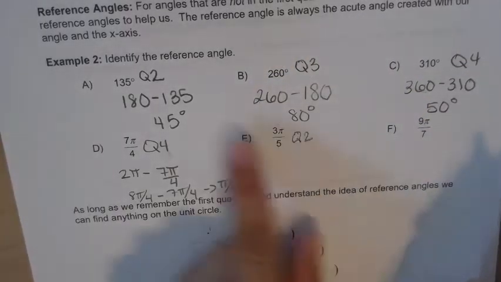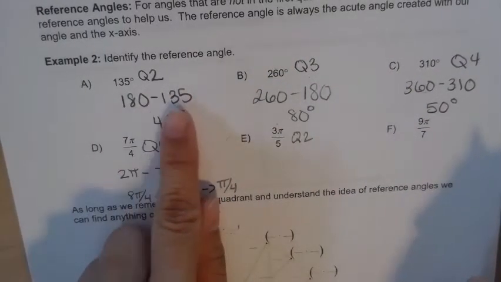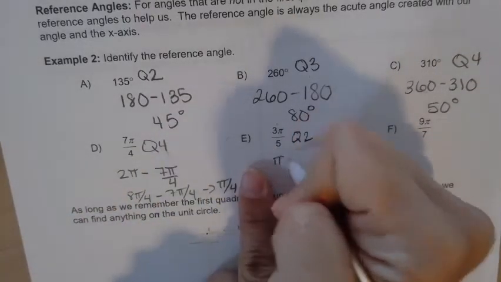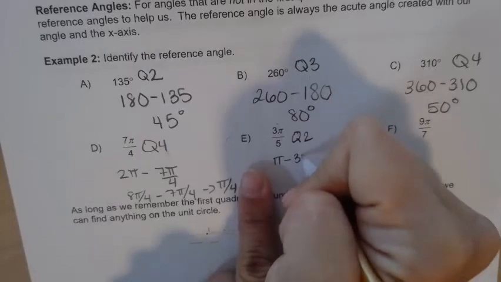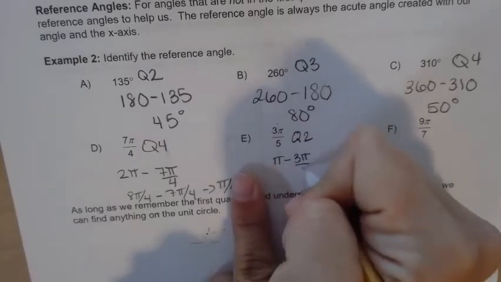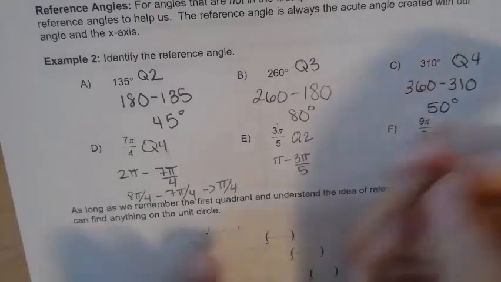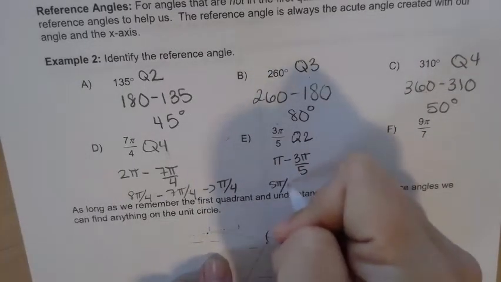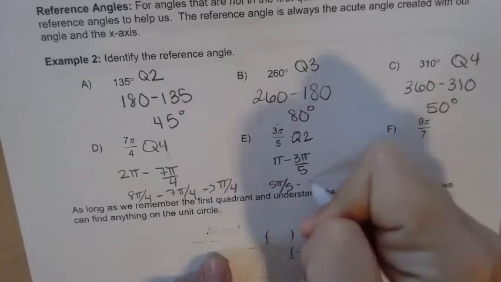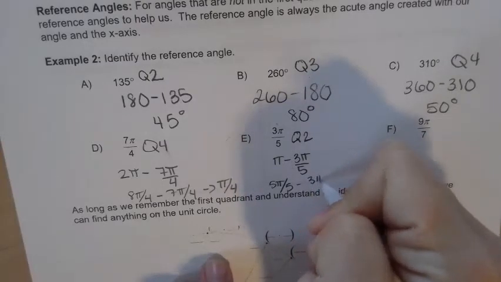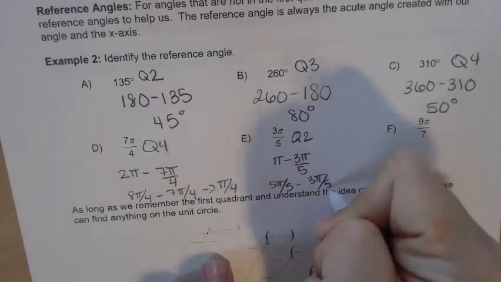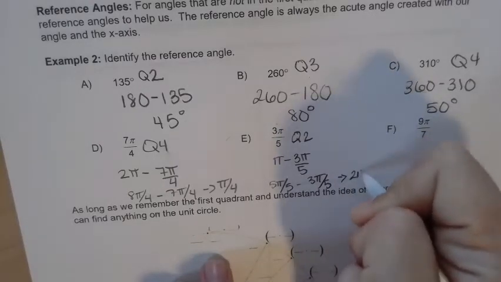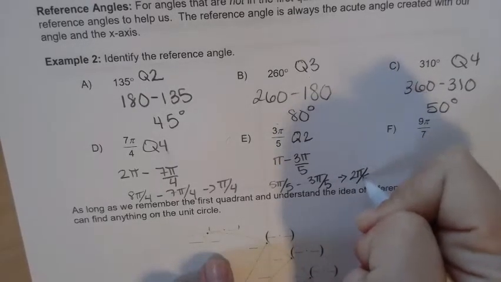In quadrant 2, we took 180 minus our angle. So we're doing in radians, so it's going to be pi minus 3 pi over 5. Common denominator, 5 pi over 5 minus 3 pi over 5, giving us our answer of 2 pi over 5.